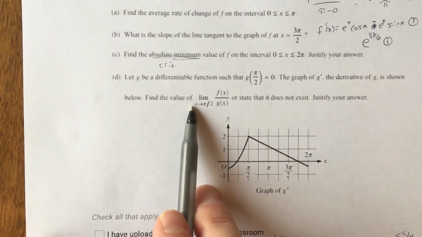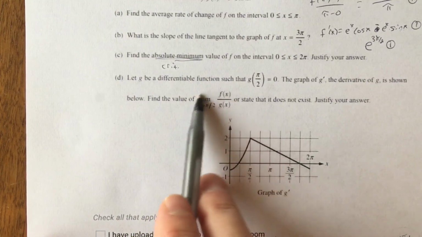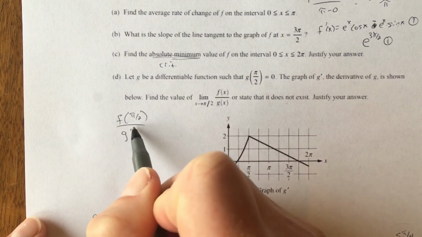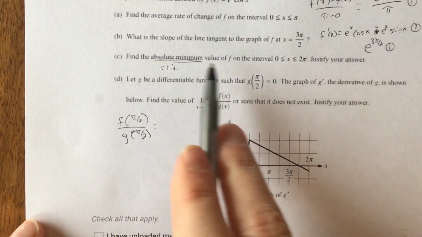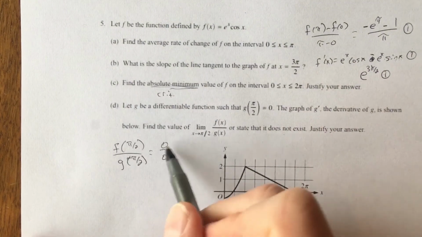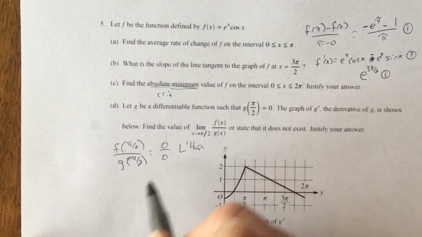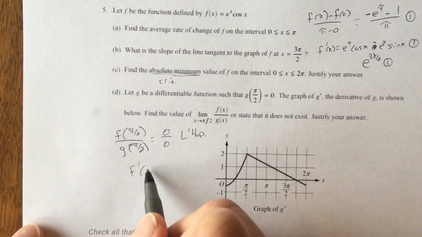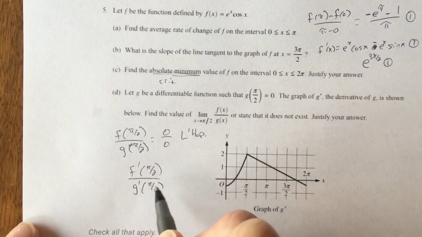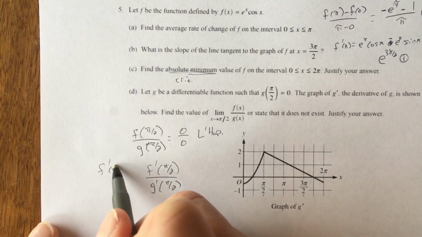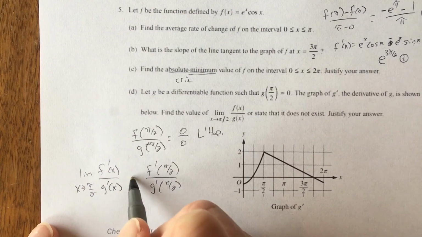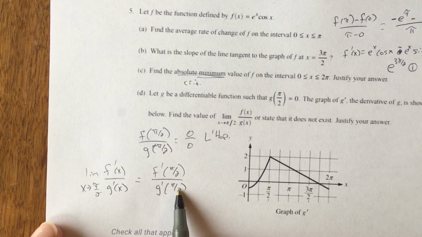Same thing here. For part D, we want to know what is the limit of this as x goes to pi over 2? So it's going to be f of pi over 2 over g of pi over 2. And f of pi over 2, if you put that in, you get cosine pi over 2, which is 0. So we get 0 over 0. Anytime we get 0 over 0, we've got to think L'Hopital's rule. So now we're going to do the derivative of f at pi over 2 over g prime of pi over 2. Now again, before that, it probably should have f prime x over g prime x, the limit as x goes to pi over 2. All right, so this is what we want to get to now.